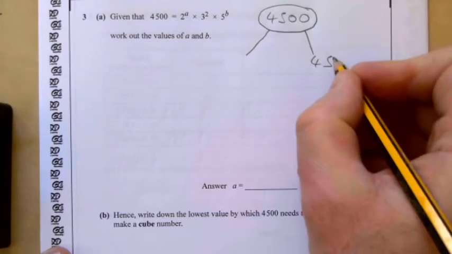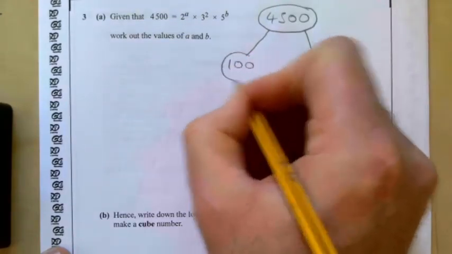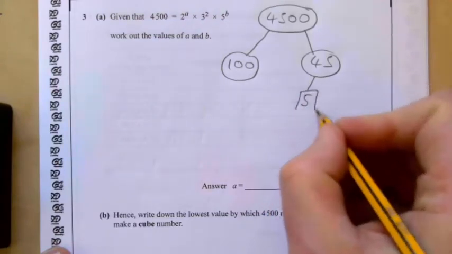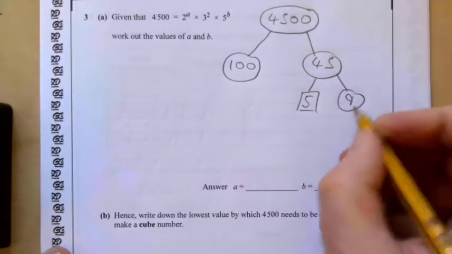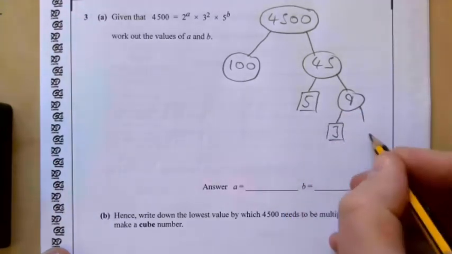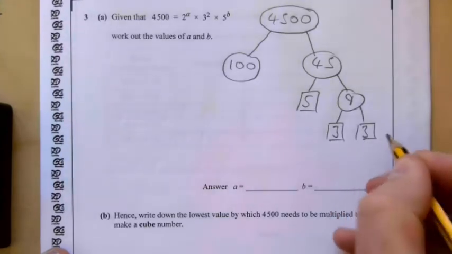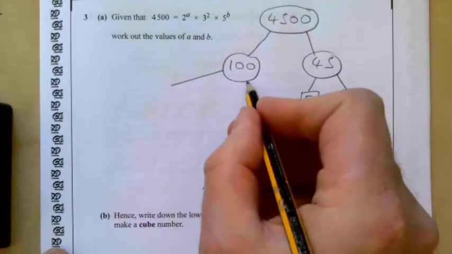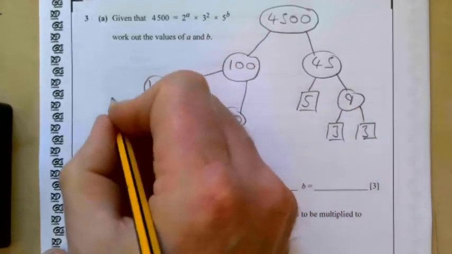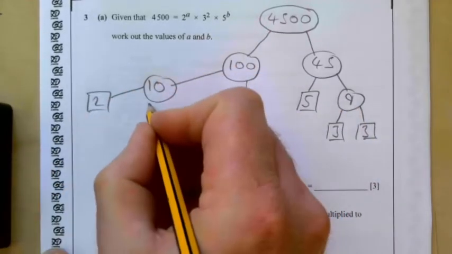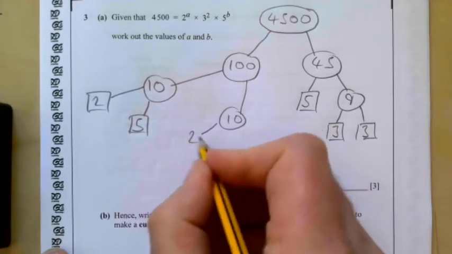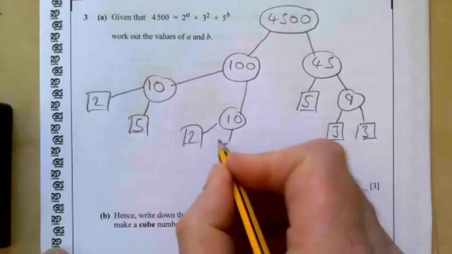So 45 times 100, it's one way of going. Then this would be 5, and this would be 9. Note I'm doing a square round it every time I see a prime. So that's a 3, and that's a 3. The 100 then, 10 and 10, neither of which are prime, so I'm doing a circle. 2 times 5, and then 2 times 5.